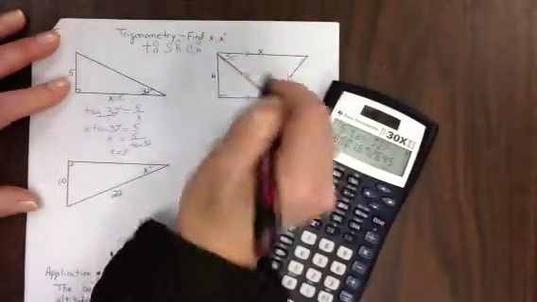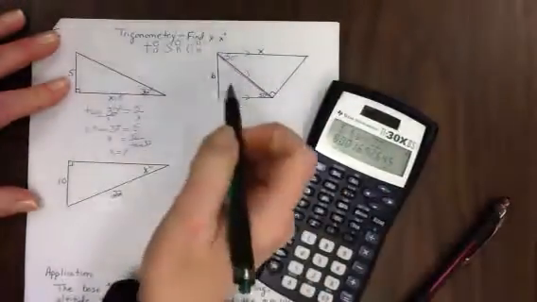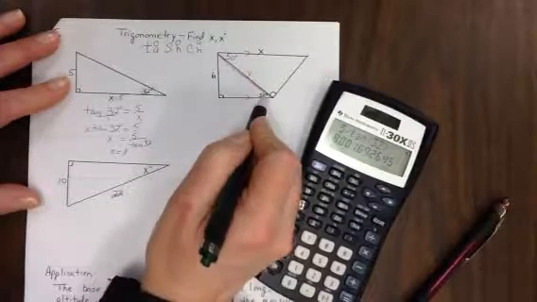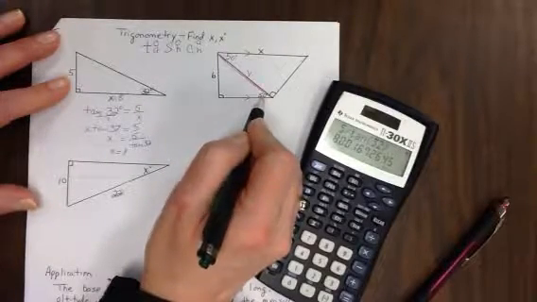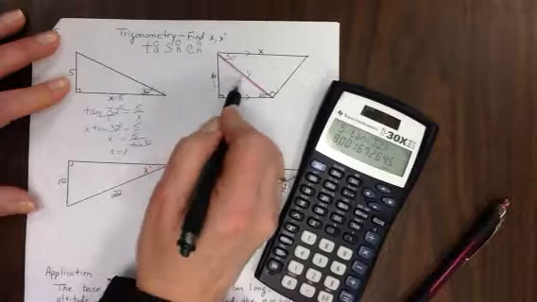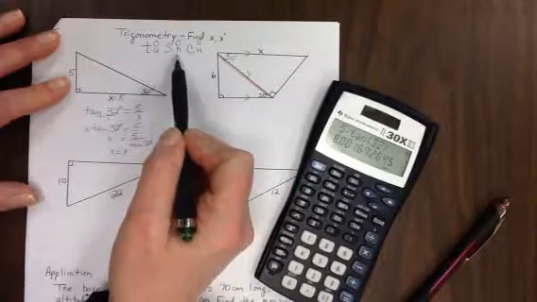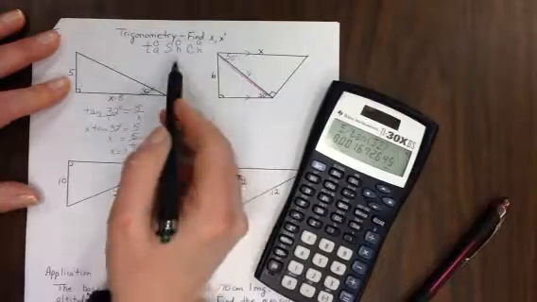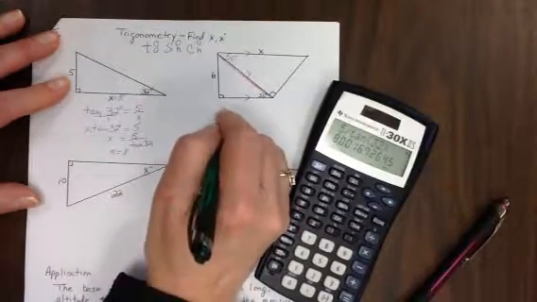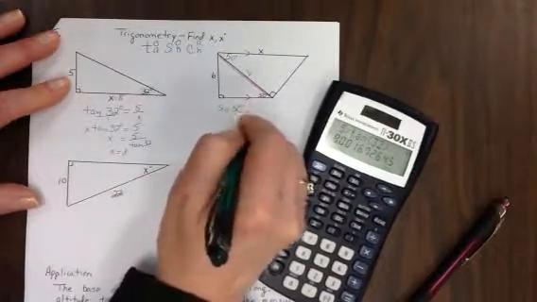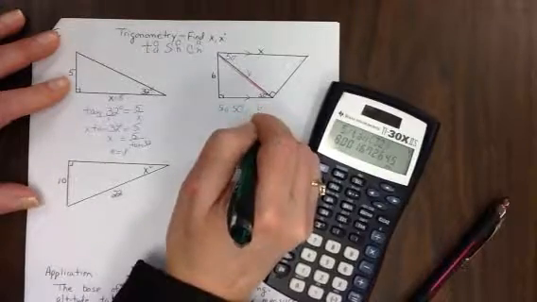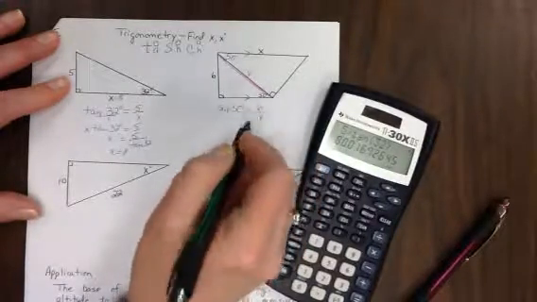So let's call this y. So then what function am I going to need? Well, if I use this 50-degree angle, the 6 would be the opposite side, y would be the hypotenuse. So which one of my functions deals with opposite and hypotenuse? It's the sine. So we're going to take the sine of 50 degrees is equal to the opposite side 6 over the hypotenuse, which is y.